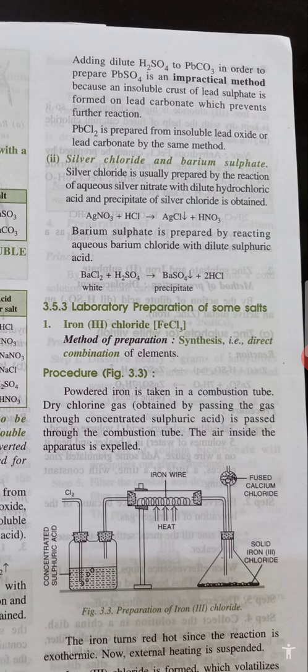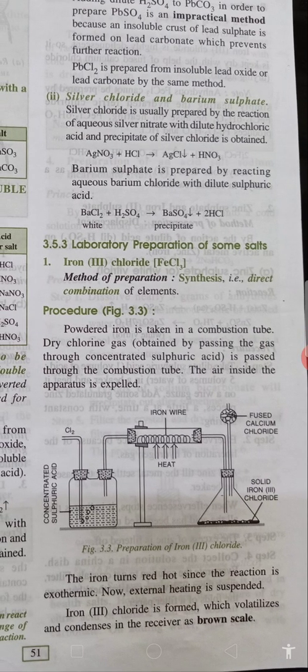Children, when we pass any gas through concentrated sulfuric acid, it dries that gas, or if any moisture is present in that gas, it is absorbed by the sulfuric acid. The dry gas is passed through the combustion tube. The air inside the apparatus is expelled and the iron turns red hot since the reaction is exothermic. Now external heating is suspended and ferric chloride is formed, which volatilizes and condenses in the receiver as brown scales. So ferric chloride is obtained.